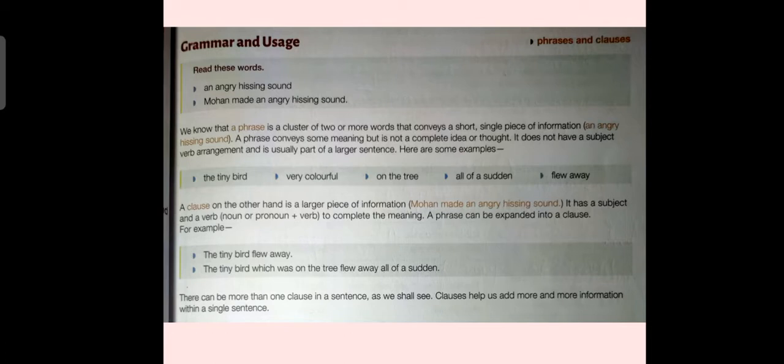A phrase can be expanded into a clause. For example, the tiny bird flew away. The tiny bird, which was on the tree, flew away all of a sudden. There can be more than one clause in a sentence. As we shall see, clauses help us add more and more information within a single sentence.